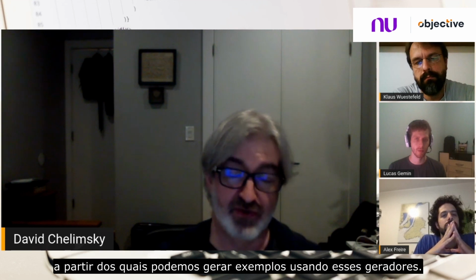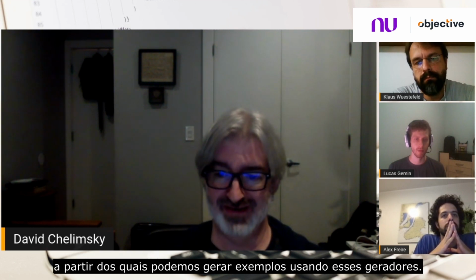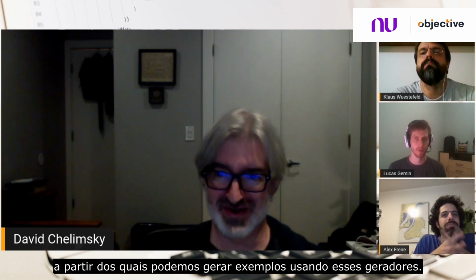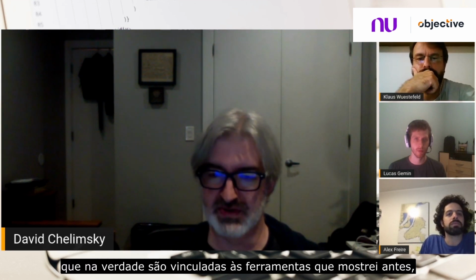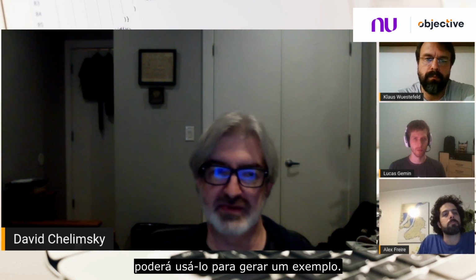And so we create these schema from which we can generate examples using generators. Both Clojure spec and Prismatic Schema have ties into generator libraries, which tie into that tool I was showing you before, Clojure test.check. So if you write a schema, you can use it to generate an example.